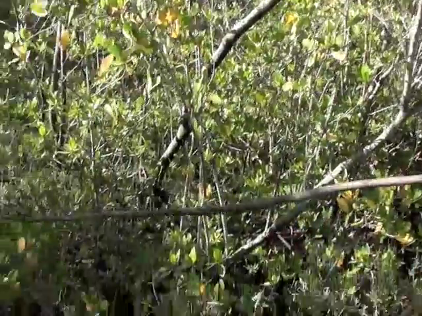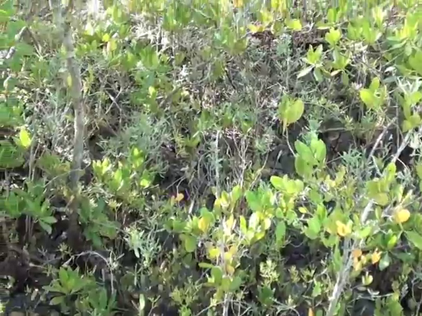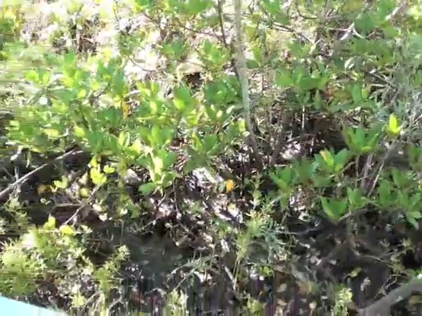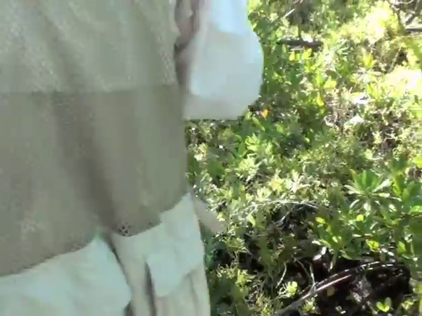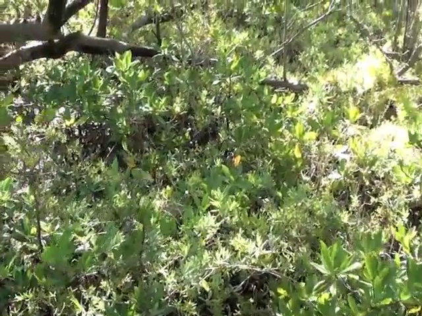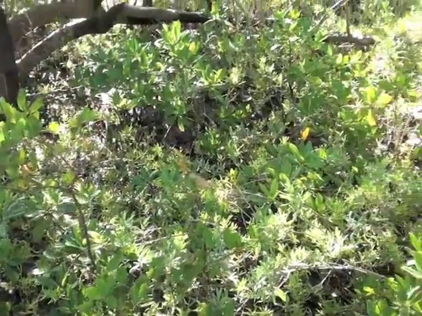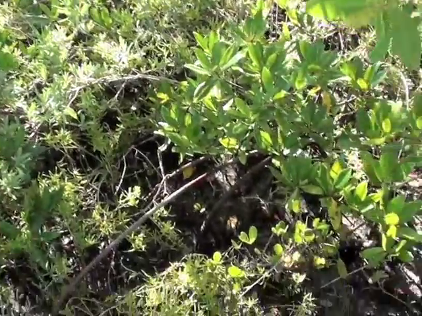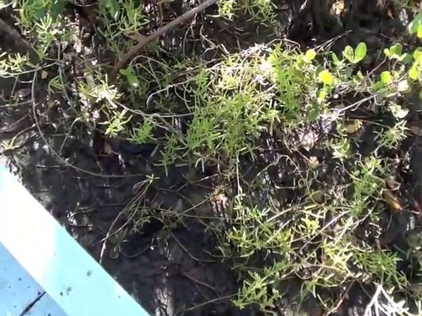If you look down here on the ground, we see an awful lot of vegetation that is growing. These are all what we call succulents, and we have to do that because the groundwater here is probably less than a foot below the surface. So it's a very highly saline environment.